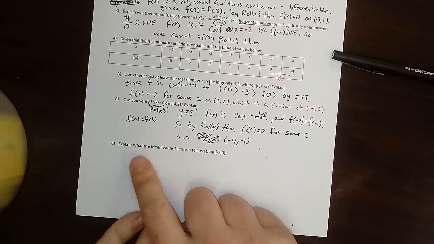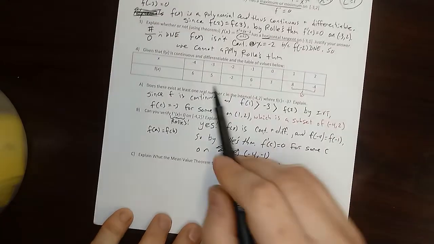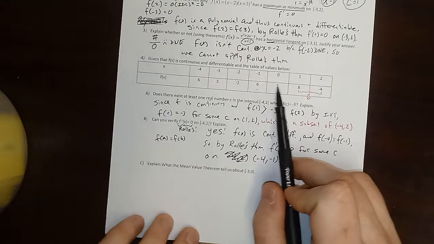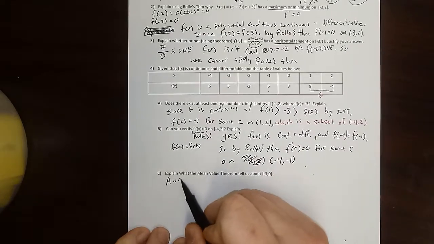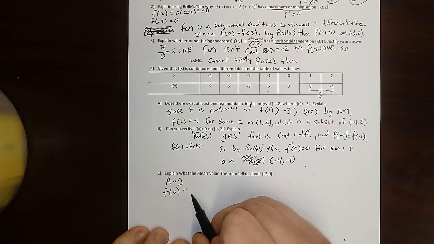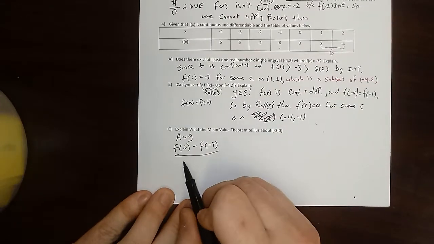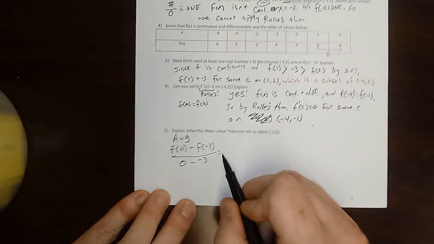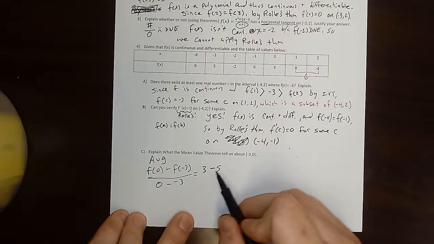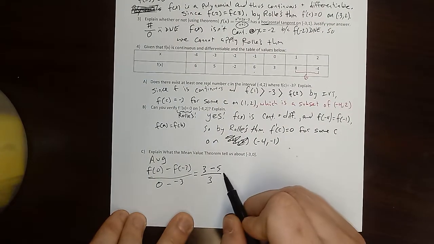All right, explain what the mean value theorem tells us about -3 to 0. Well, mean value theorem normally tells us that first we have to find the average rate of change. And we do that by doing f of b, which is f of 0, minus f of a, which is f of -3, over b minus a. So f of 0 is 3, f of -3 is 5, over 0 minus -3, which is 3.